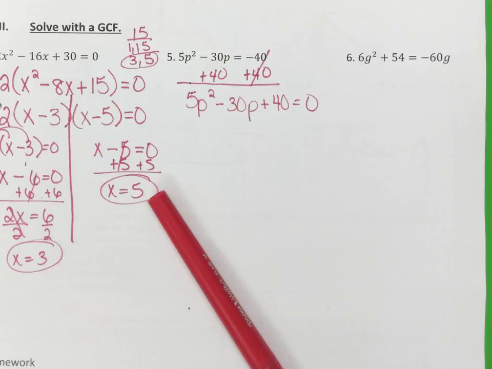Now, what can I factor out of this? 5, right? Take the smallest one. 5 is 1 and 5, what do you look at? E squared, right? 5 is 1 of that, 8. Now you gotta factor this out.